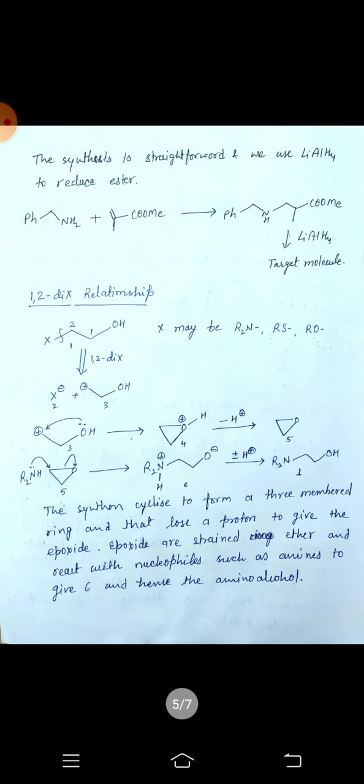The synthesis is very straightforward and easy. In the synthesis of this target molecule, the amine and this carbonyl compound will react and form the carbon-nitrogen bond, and it will be reduced by lithium aluminum hydride. Now we will discuss the 1,2 disconnection relationship.